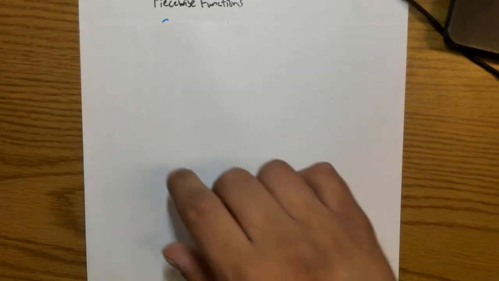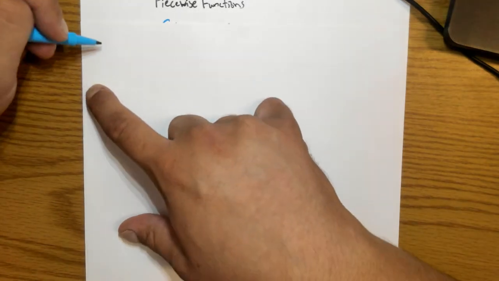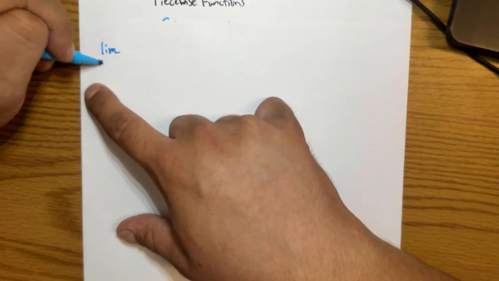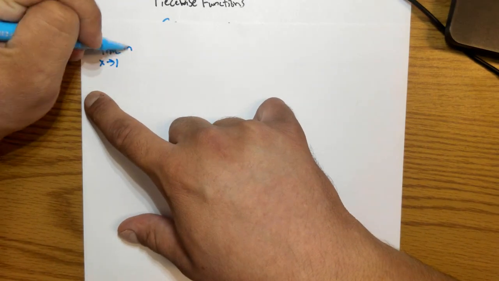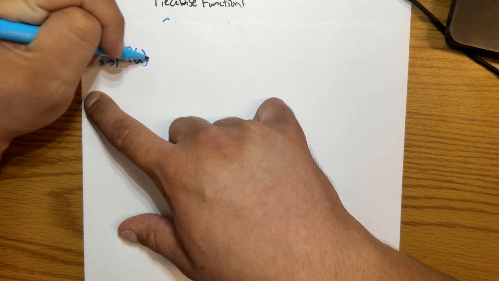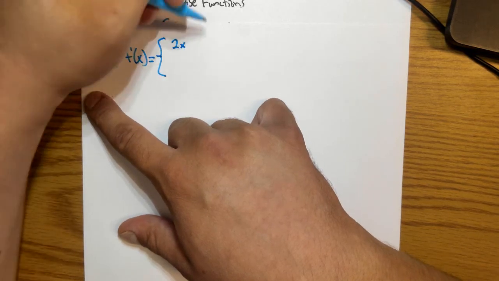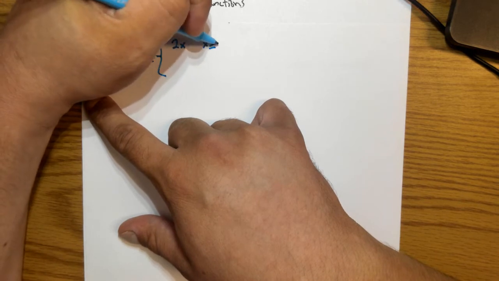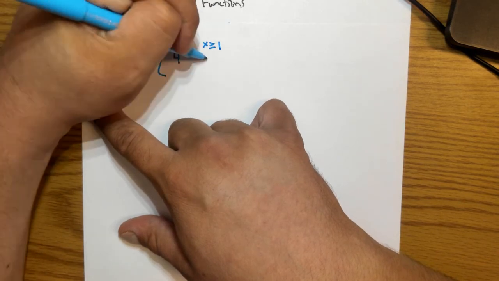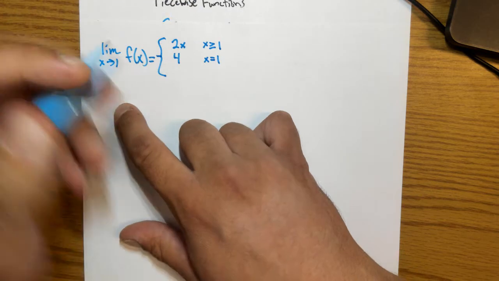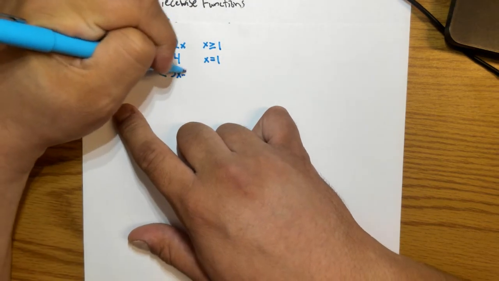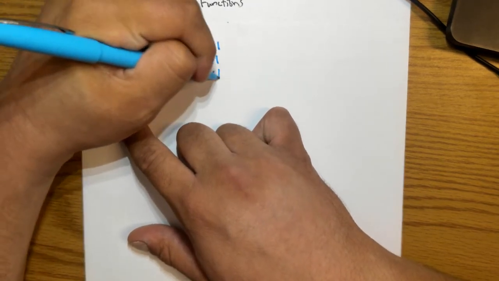These take some space on your paper, so I'll get a new one. So the limit as x approaches 1 of f of x equals 2x when x is greater than or equal to 1, 4 when x is equal to 1, and 3x minus 1 when x is less than 1.